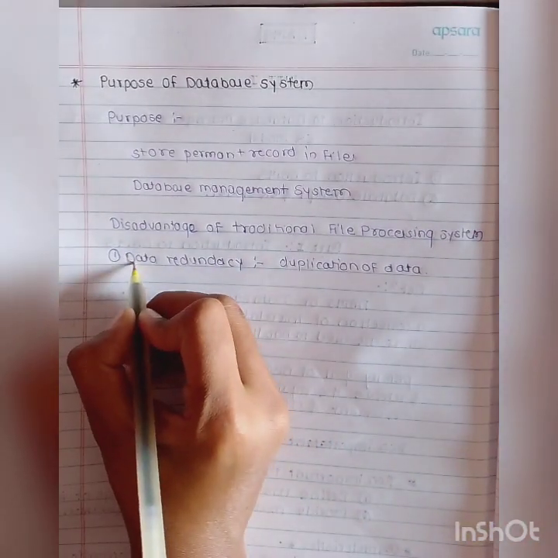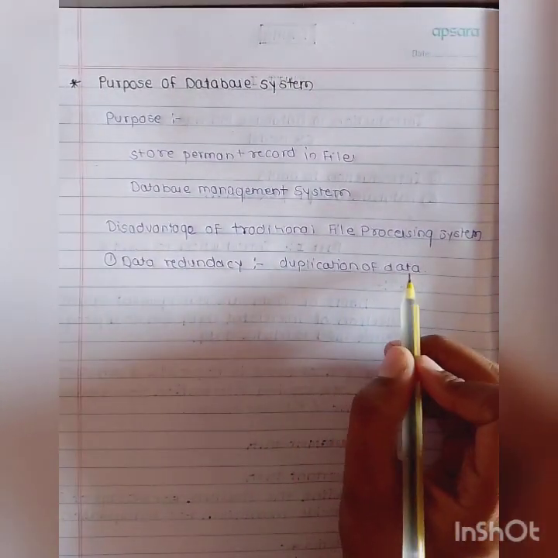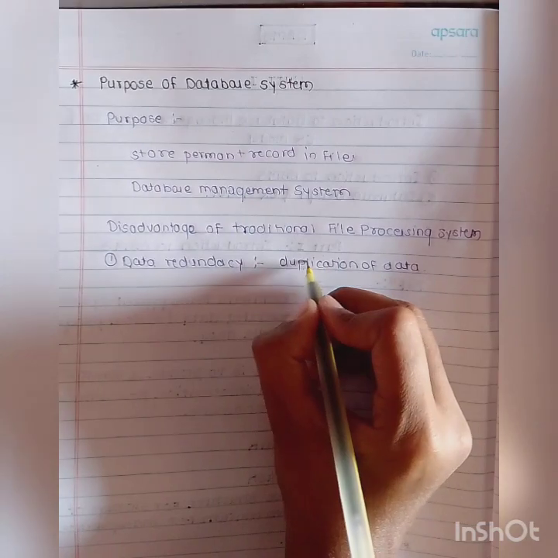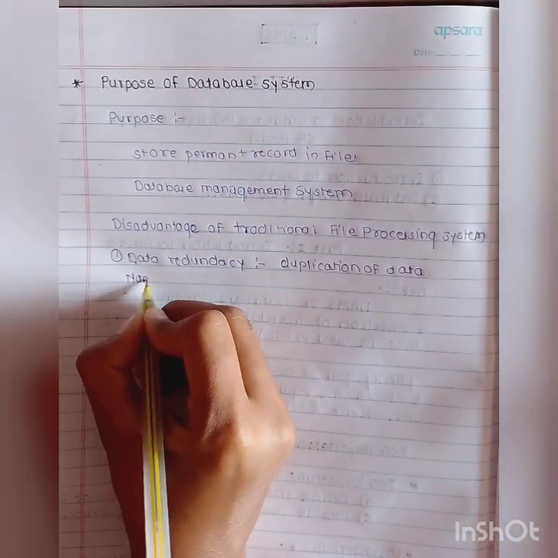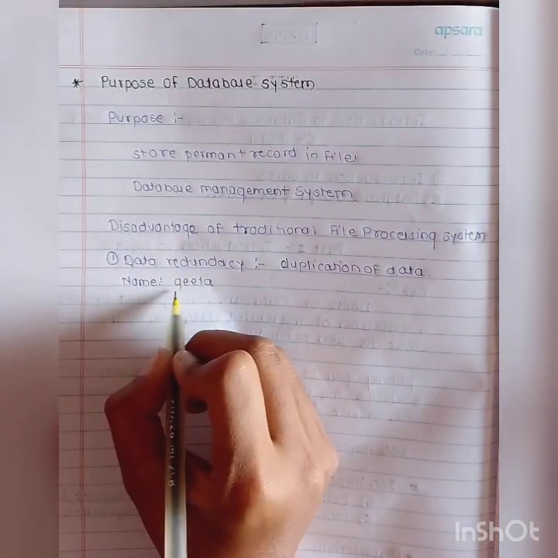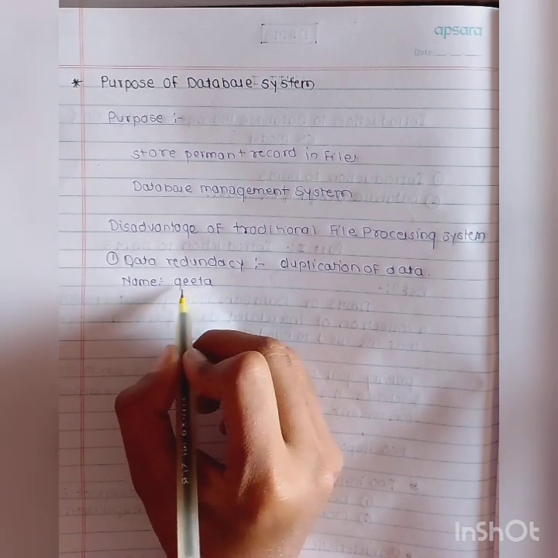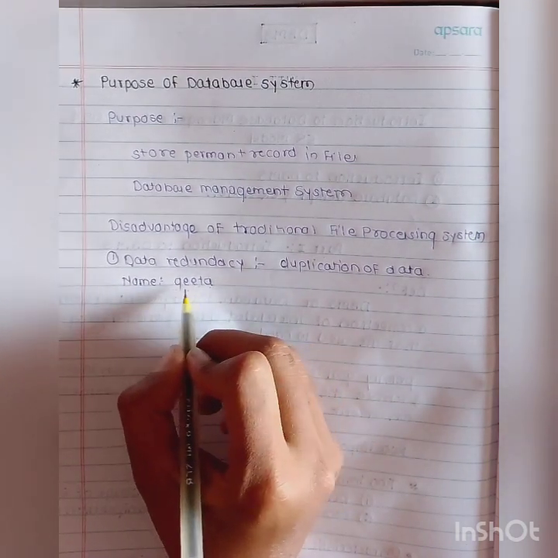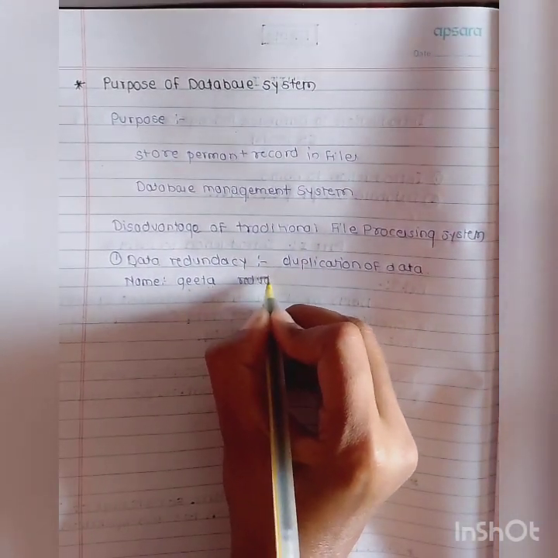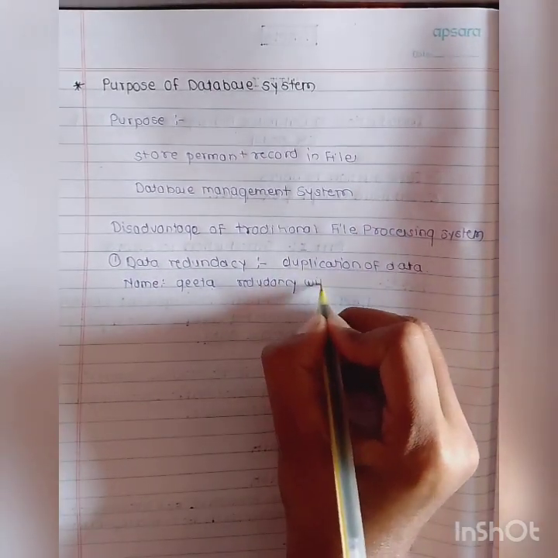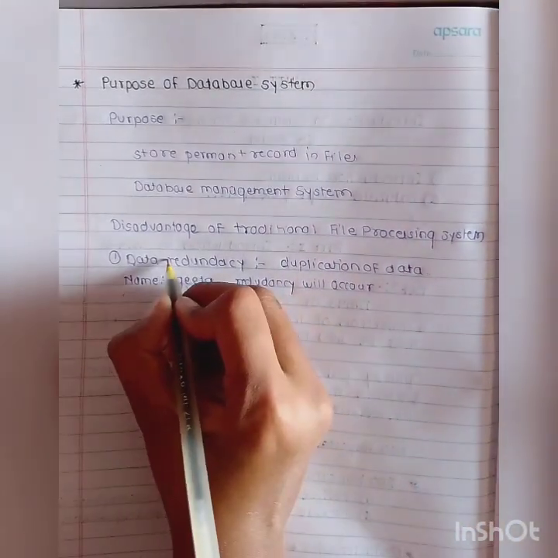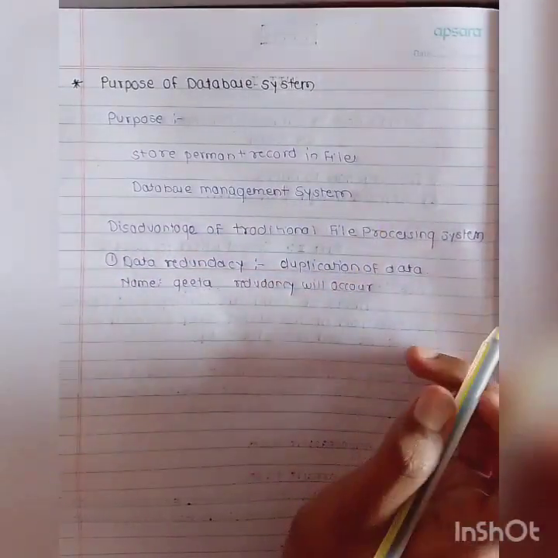In one record, duplication of data often occurs. Suppose one girl's name is Geeta, and in the next record another girl's name is also Geeta, so redundancy will occur. But this redundancy is removed by using a database management system.